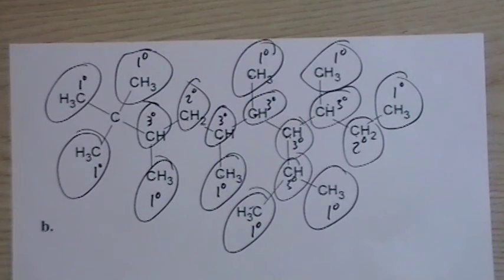And on the exam, on my exam, I just give you a molecule and ask you to label each of the different types of carbon atom.